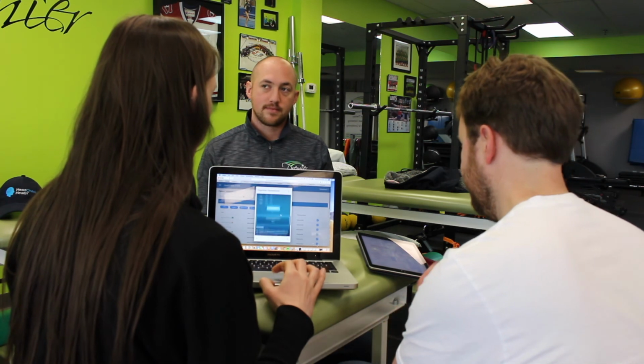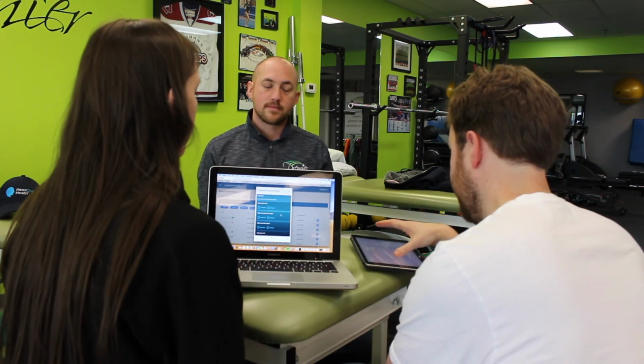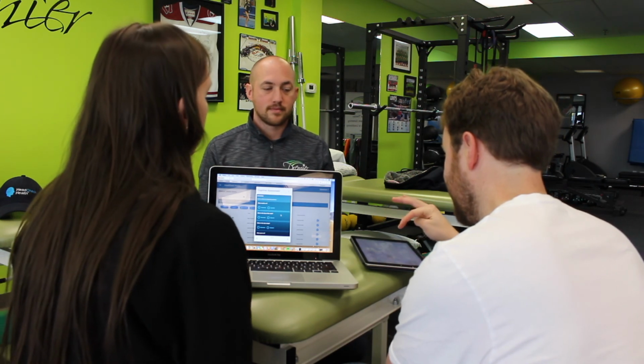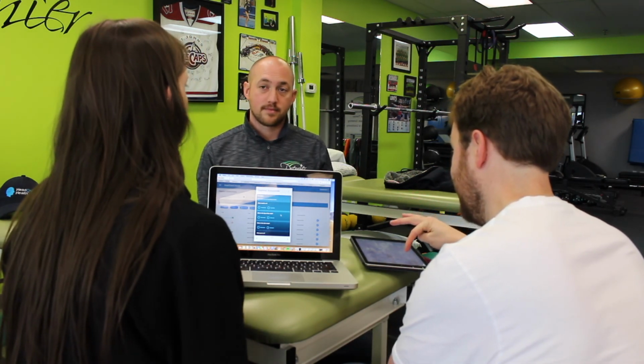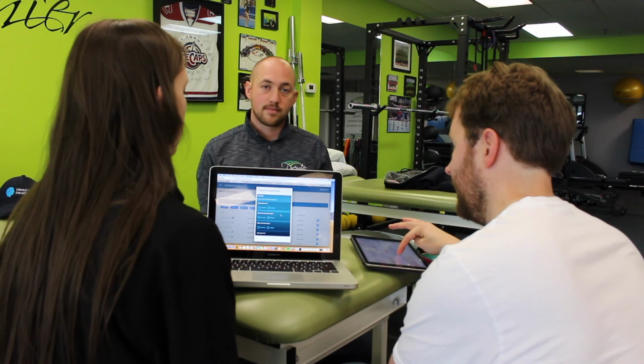So then we get into more challenging assessments. This is the cognitive assessment, so how his mind is working. And then we would ask a series of questions there and mark them correct or incorrect based on Matt's response.